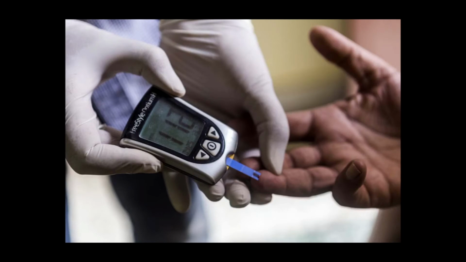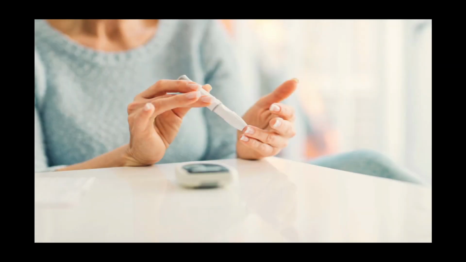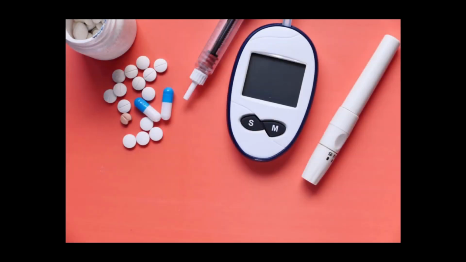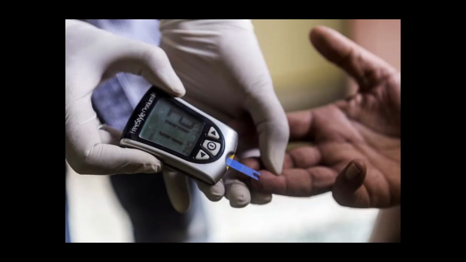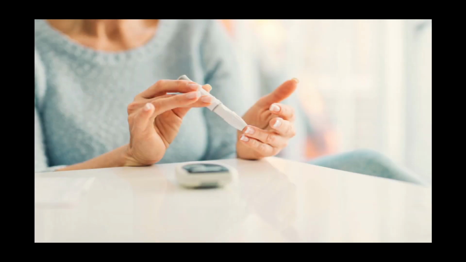Some of the antibodies seen in type 1 diabetes include anti-islet cell antibodies, anti-insulin antibodies, and anti-glutamic acid decarboxylase antibodies. These antibodies can be detected in the majority of patients and may help determine which individuals are at risk for developing type 1 diabetes.